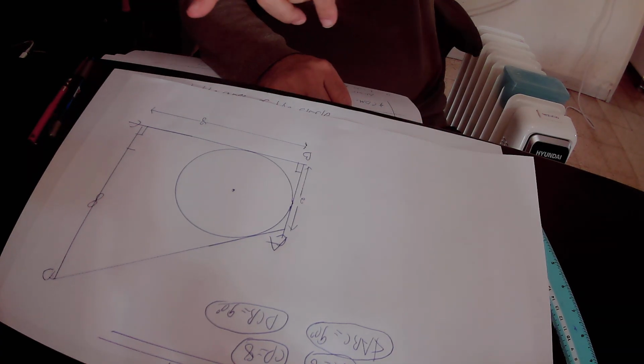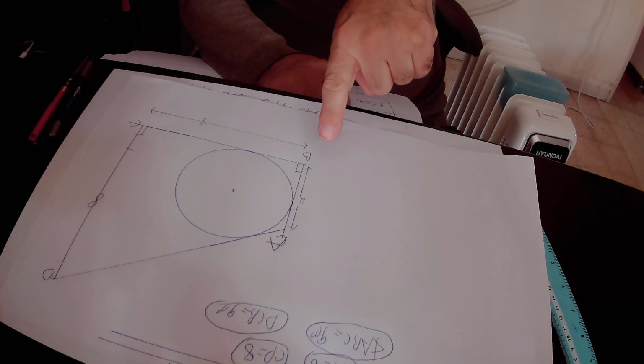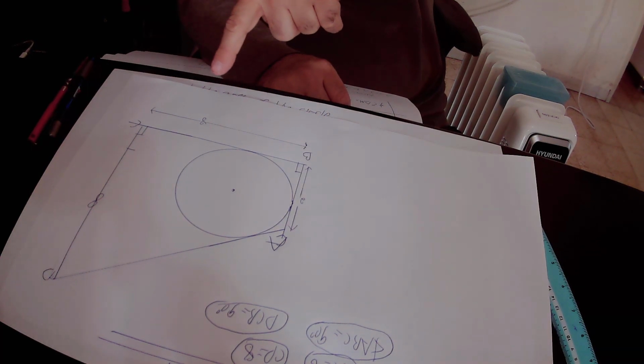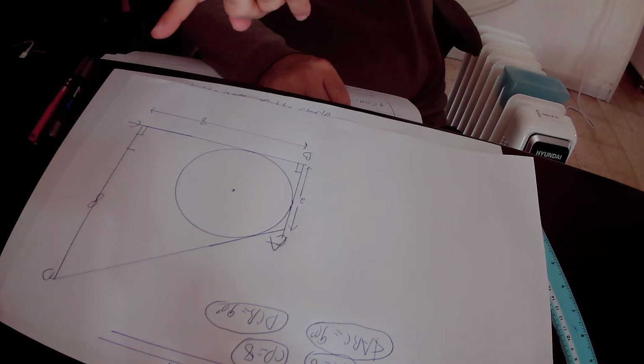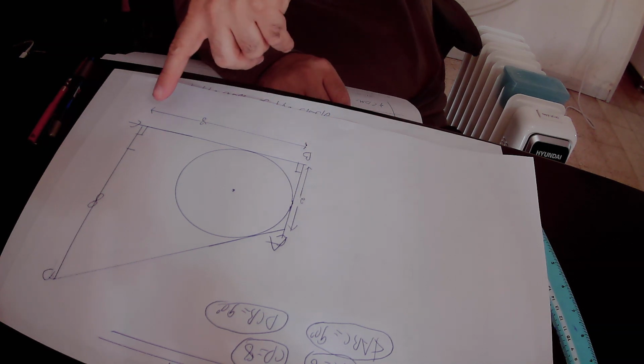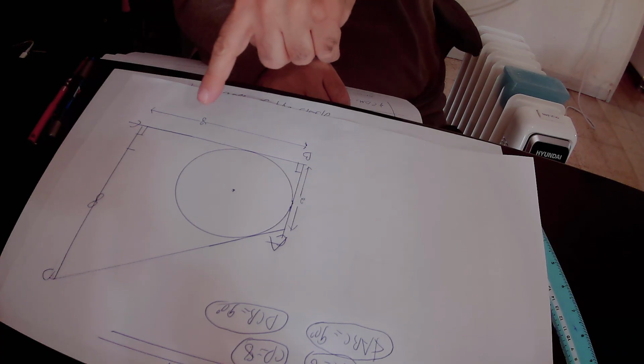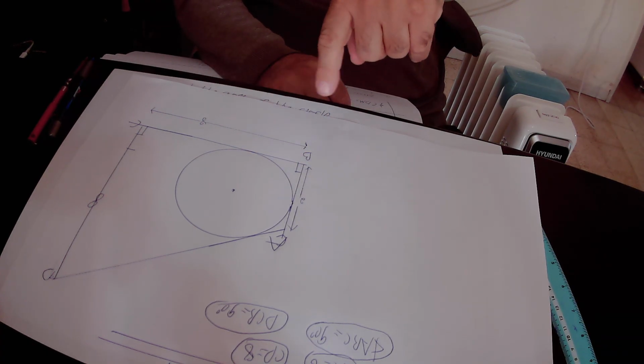So in the drawing we have quadrilateral ABCD. Inside this quadrilateral we have this circle. Know that line segment AB equals 2 units, line segment BC equals 8 units, line segment CD equals 8 units also. This angle ABC equals 90 degrees, this angle DCP also equals 90 degrees. Our mission is to find out the area of this circle.